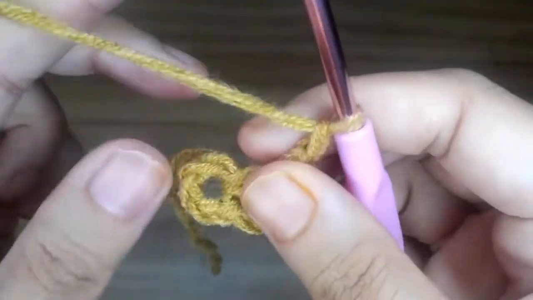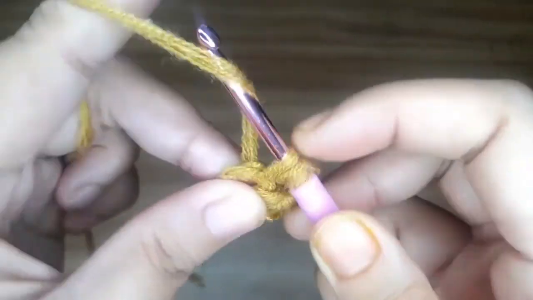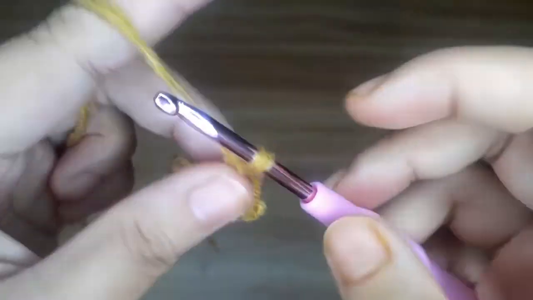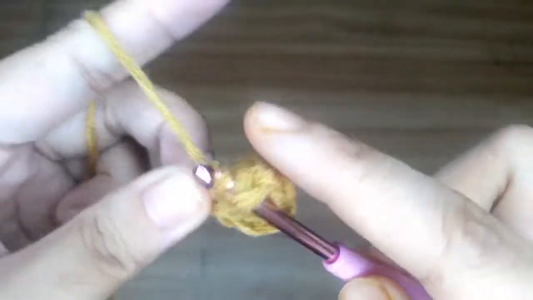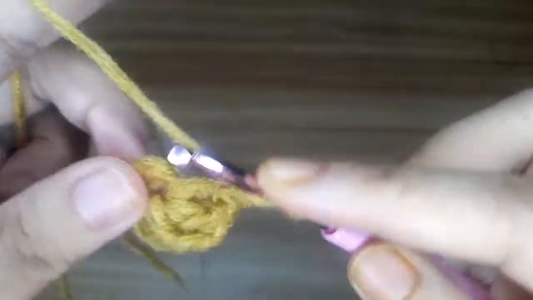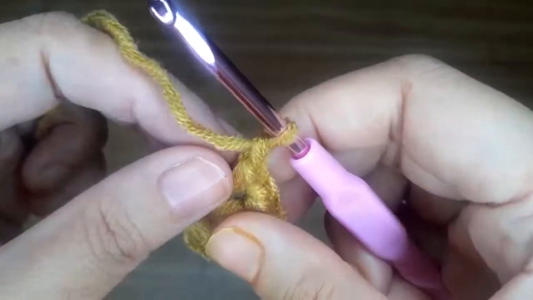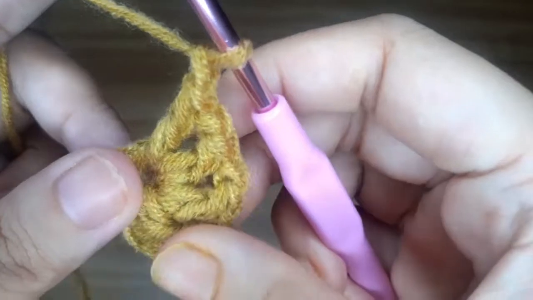Make 1 chain and again make 1 double crochet in the ring. Make 1 chain and make 1 double crochet in the ring. Make 1 chain and make 1 double crochet in the ring. Make 1 chain. So continue all around up to 12 times.